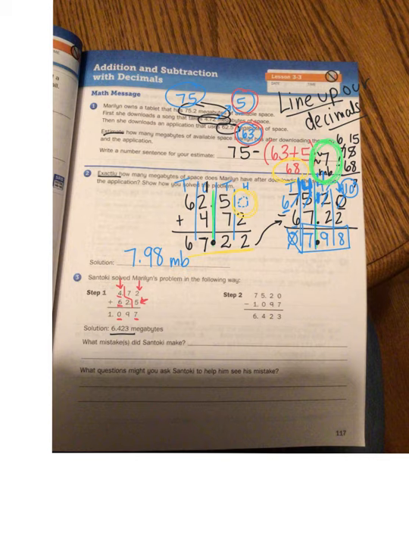So in order to do that, let's do 1 or 2 more practice problems here. We're going to take this 4 and 72 hundredths, and we would line them up just like that, which is our same problem up here. And same thing here, this was the correct way of doing it, okay?